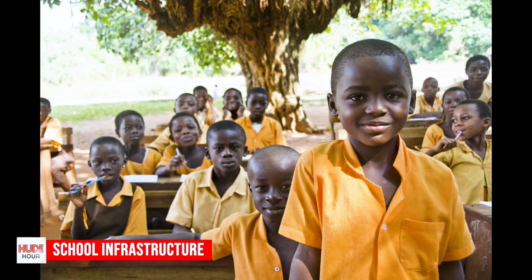UNESCO says an adequate school infrastructure should include classrooms that are safe, accessible, and equipped with basic amenities such as electricity, water, and sanitation facilities. The infrastructure should also include libraries, laboratories, and other facilities that support quality education. Additionally, it should be designed to be inclusive and cater to the needs of all students, including those with disabilities.